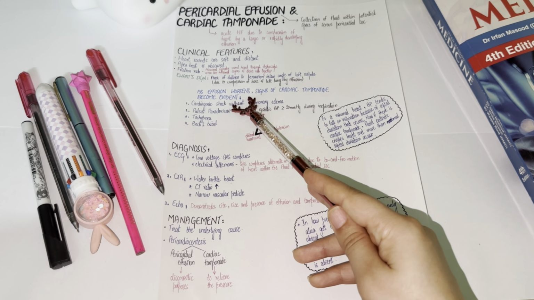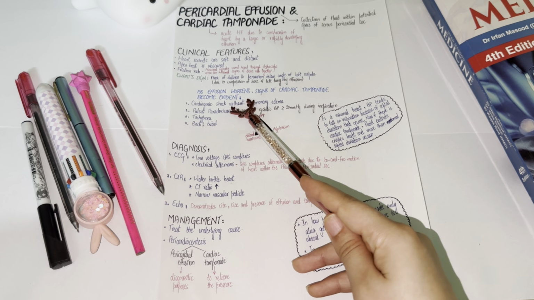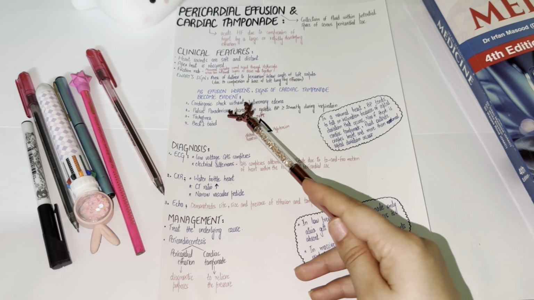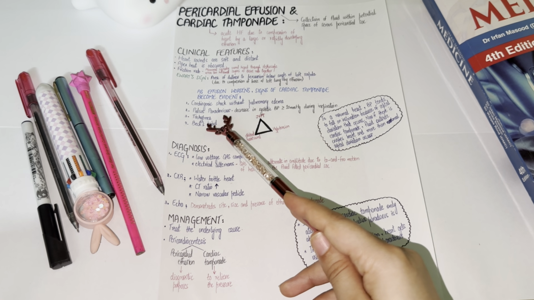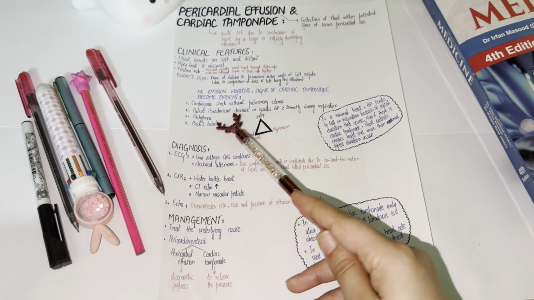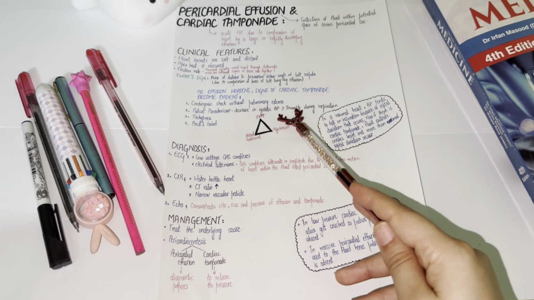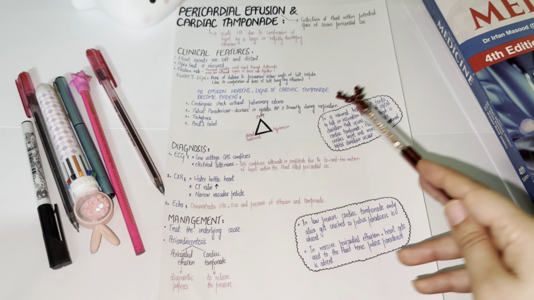As the effusion worsens, signs of cardiac tamponade become evident. The first sign being cardiogenic shock without pulmonary edema. The second is pulsus paradoxus, which is a decrease in systolic blood pressure greater than or equal to 10 mmHg during inspiration.